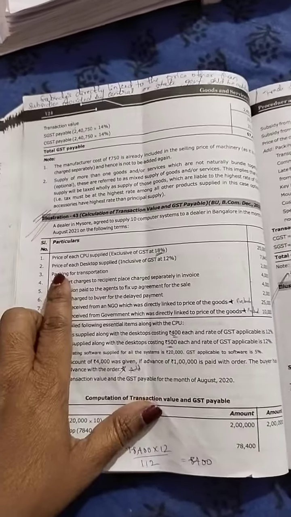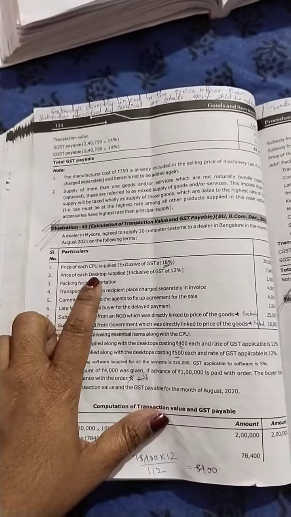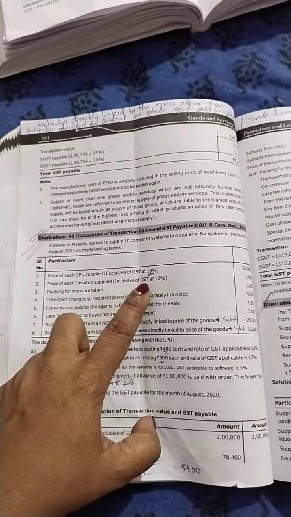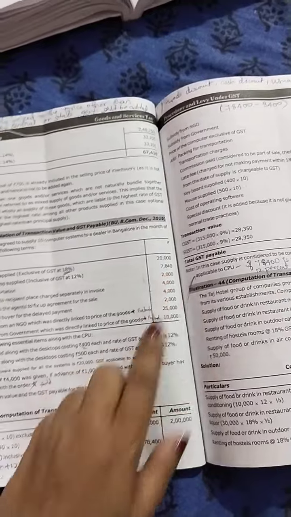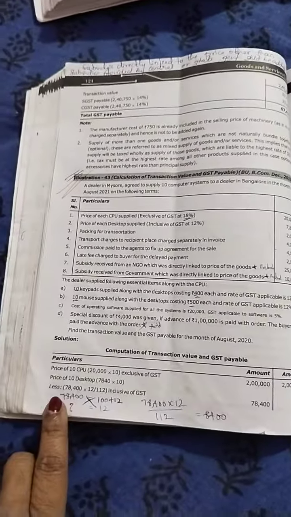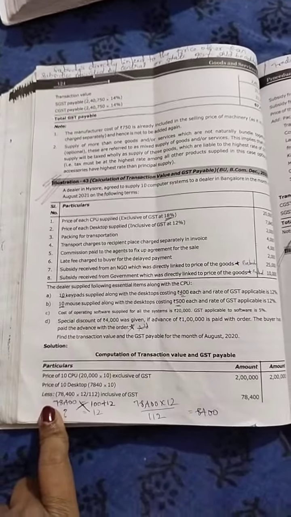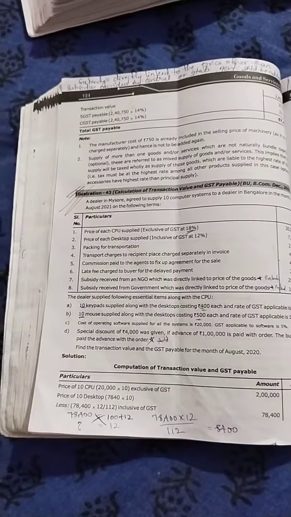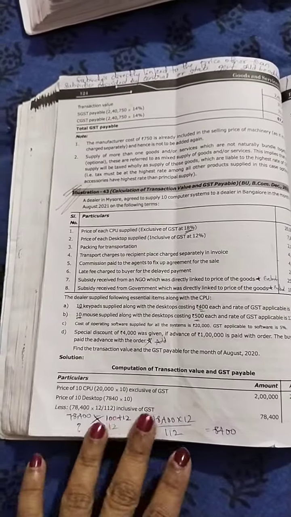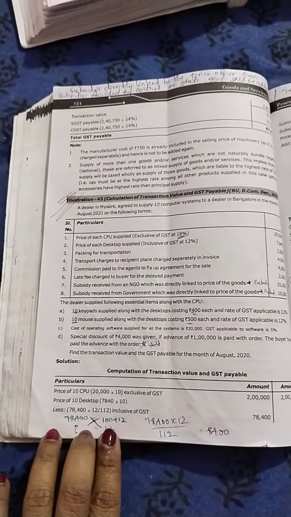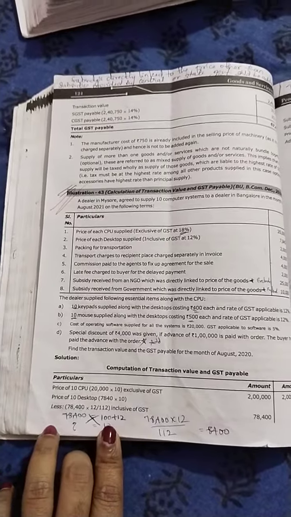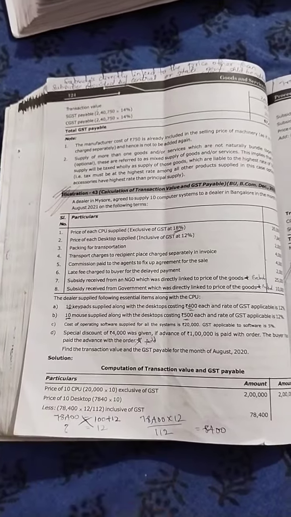Then the next adjustment says the price of each desktop supplied is inclusive of GST 12%, and that is 7,840. This is something new for us, because GST was never given to us in percentage. We know very well that the price of the product should be exclusive of GST. If it is inclusive of GST, we have to deduct it.